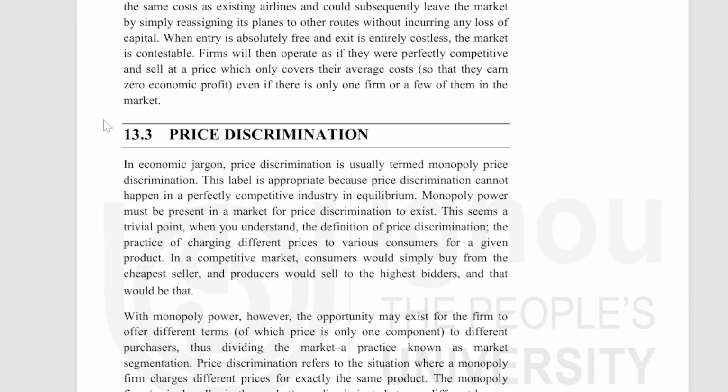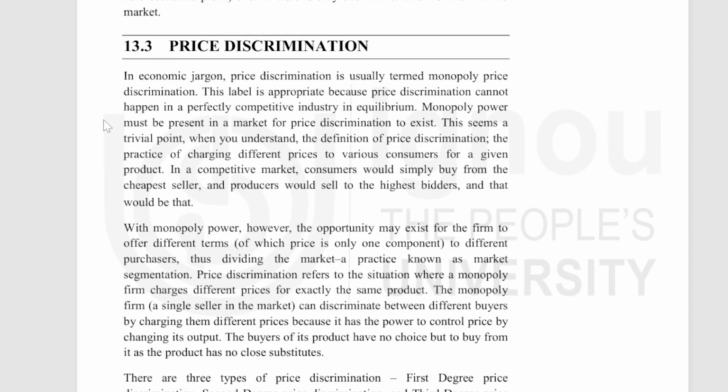When entry is absolutely free and exit is entirely costless, the market is contestable. And firms will then operate as if they were perfectly competitive and set a price which only covers their average cost, even if there is only one firm or a few of them in the market.